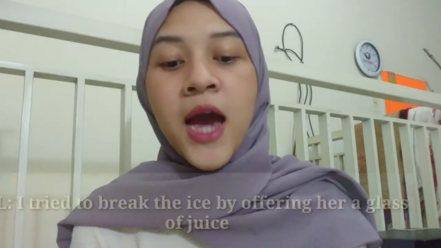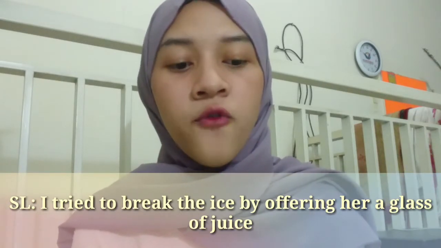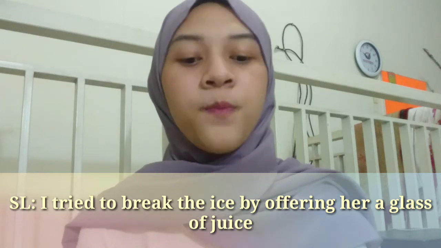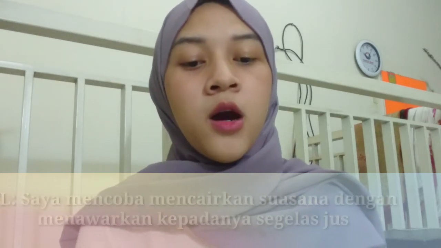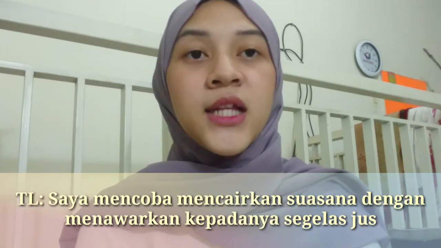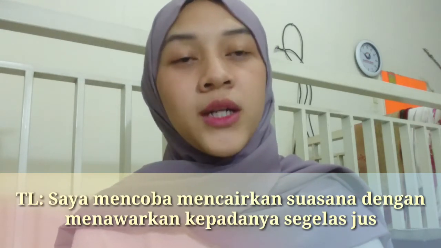And now we can go to the examples. So I have 3 examples. The first one is "I tried to break the ice by offering her a glass of juice." So the phrase break the ice is definitely not related with ice at all. But the translations become "saya mencoba mencairkan suasana dengan menawarkan kepadanya segelas jus."